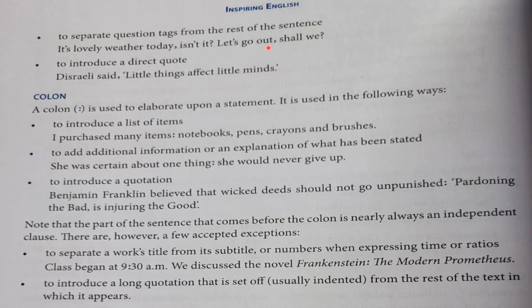And this is an examination question, students. Sure, a short examination question. You will get this. In the punctuation, they'll give you a small paragraph and will ask you to put the punctuation marks. So if you come across these question tags, see that you put a comma before the question tags. Do not forget it. To introduce a direct quote: Disraeli said, little things affect little minds. So this is the quote, and before the quote also you have to use a comma.